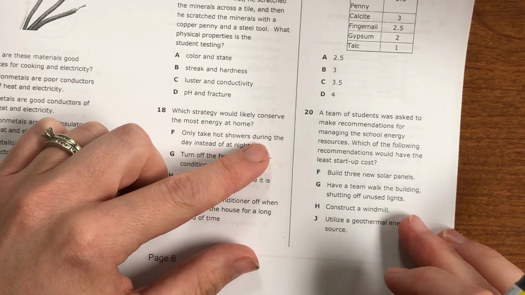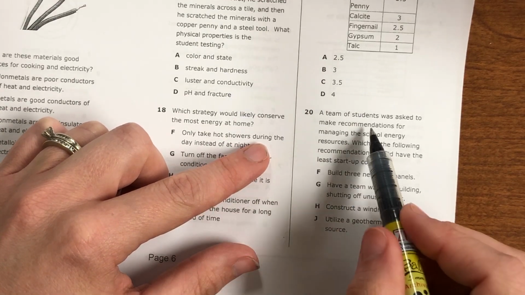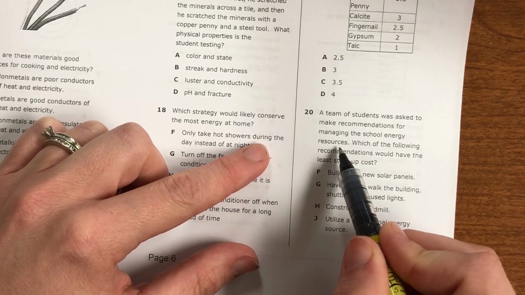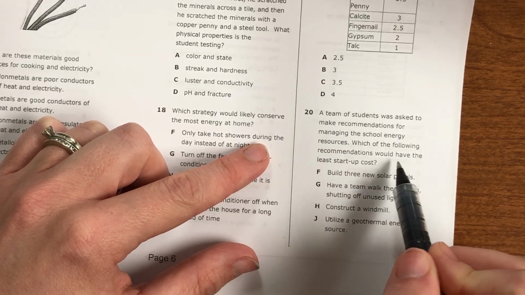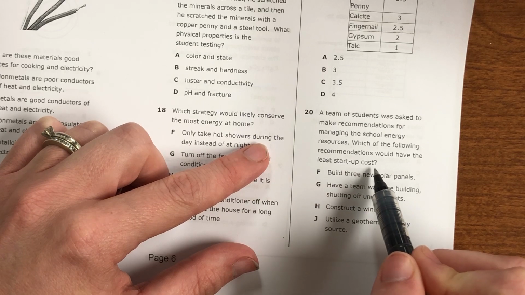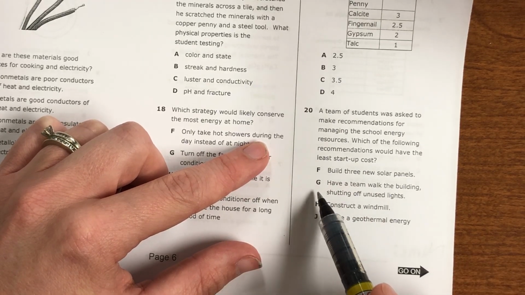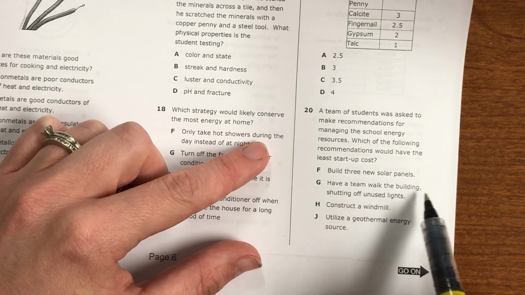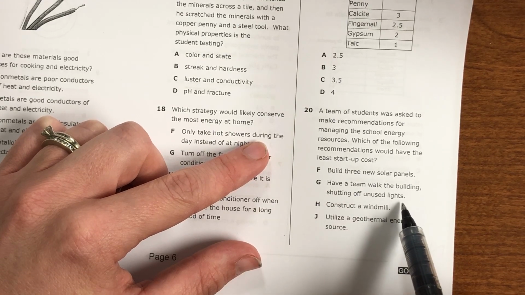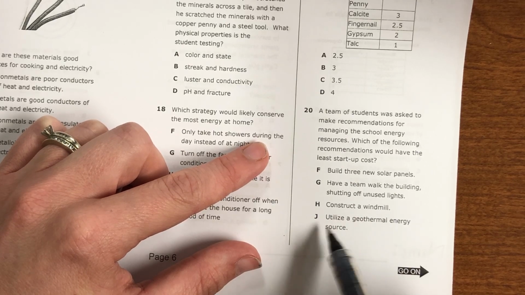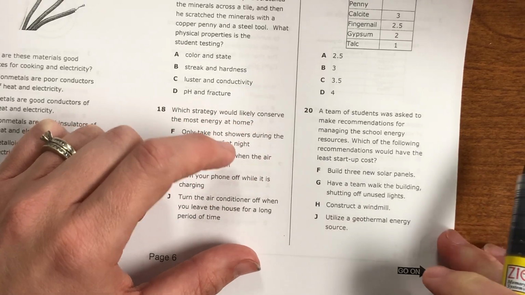Number 20. A team of students was asked to make recommendations for managing the school energy resources. Which of the following recommendations would have the least startup cost? F, build 3 new solar panels. G, have a team walk the building shutting off unused lights. H, construct a windmill. Or J, utilize geothermal energy source.